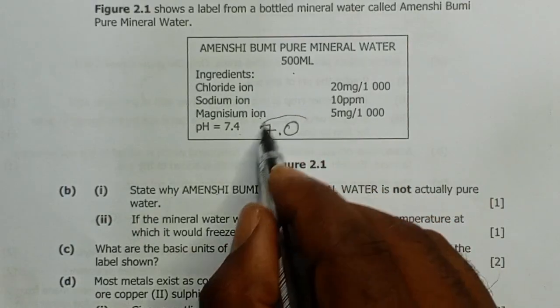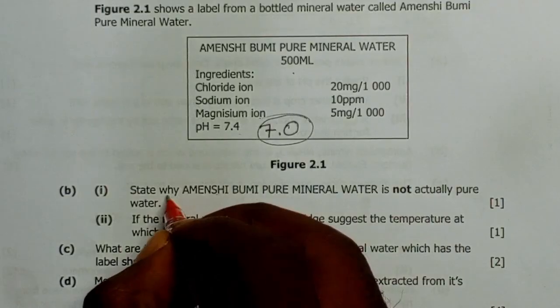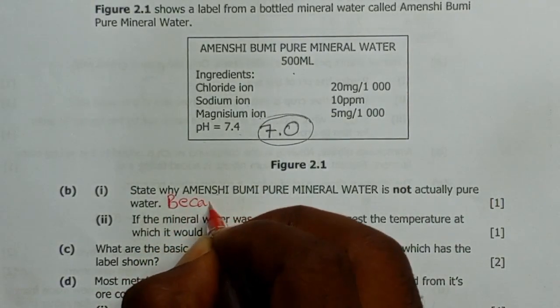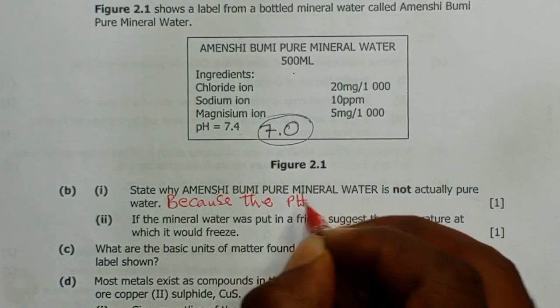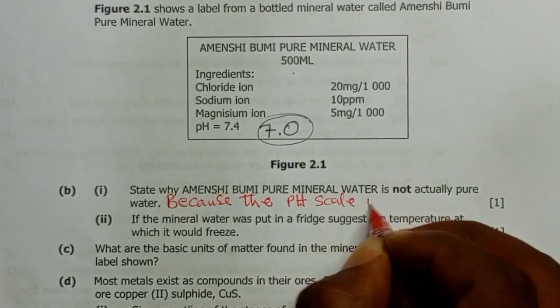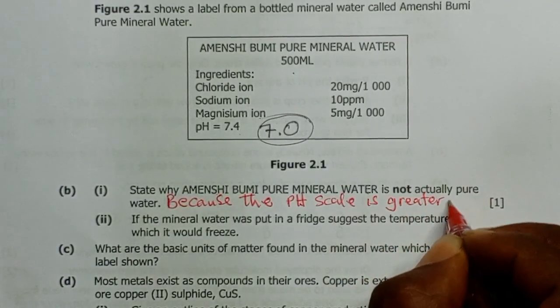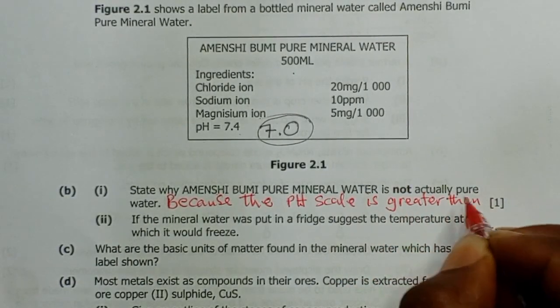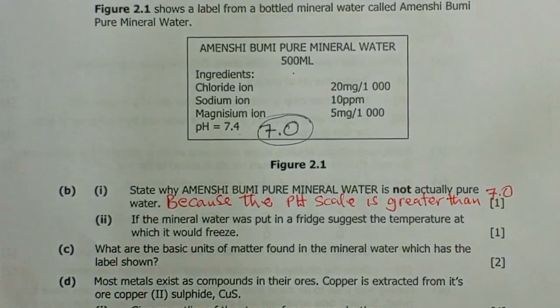This is the normal pH of the pure water, because the pH scale is greater than 7. So that is the reason. The pH scale is greater than 7. That is the reason why it is not pure water.